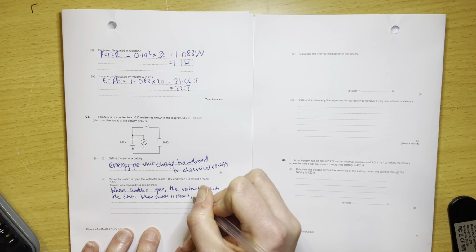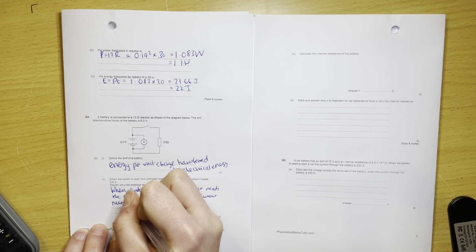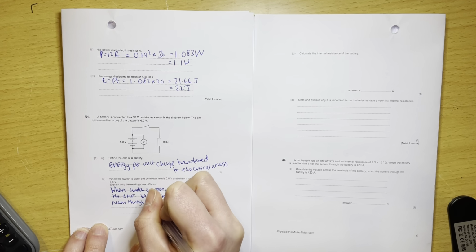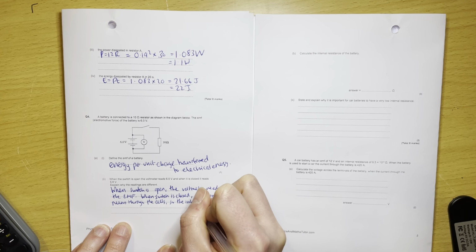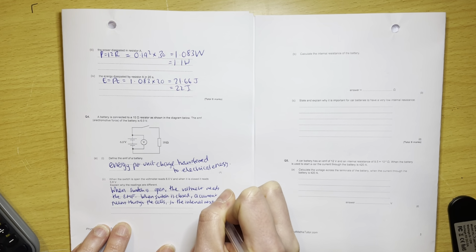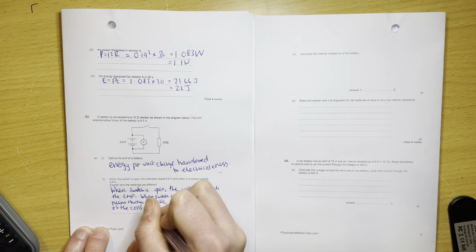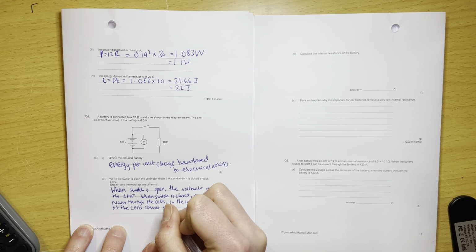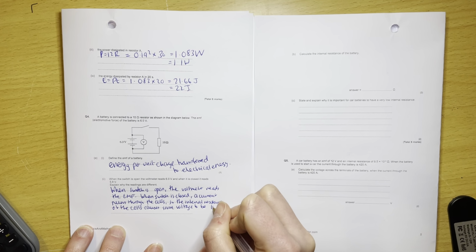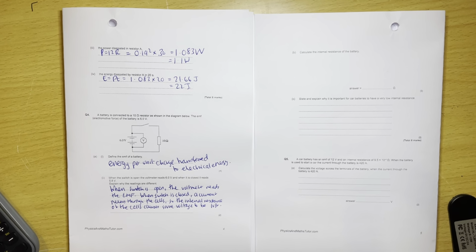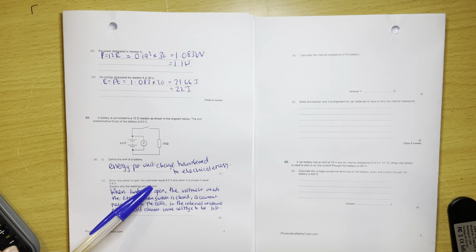When the switch is closed, a current runs through the cell or cells. So the internal resistance of the cells causes some voltage to be lost. And that will get you both marks there. So 5.8 is the terminal PD, 6 volts is the EMF.